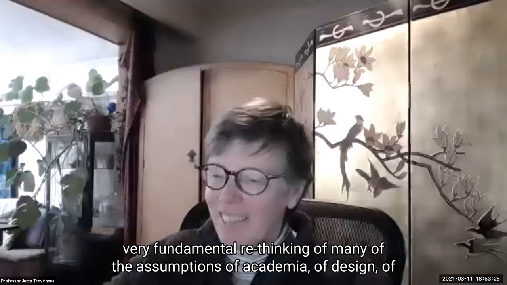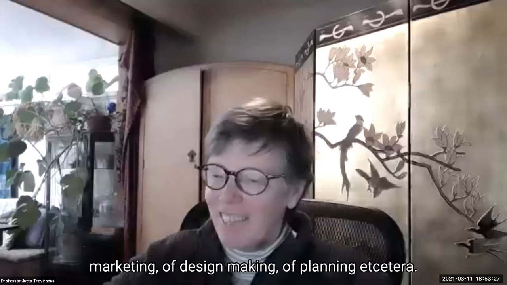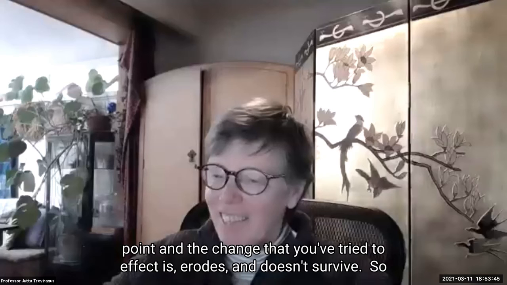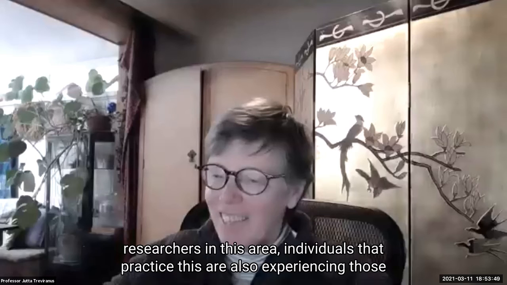And so anywhere where those nested systems are not also changed, there's a friction point. And the change that you've tried to effect erodes and doesn't survive. So researchers in this area, individuals that practice this, are also experiencing those impacts of the mismatch between this method and the current strategies, assumptions, and processes that are out there.